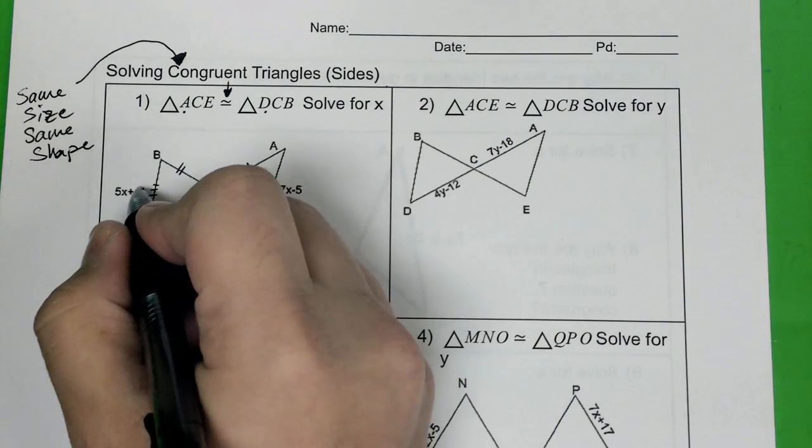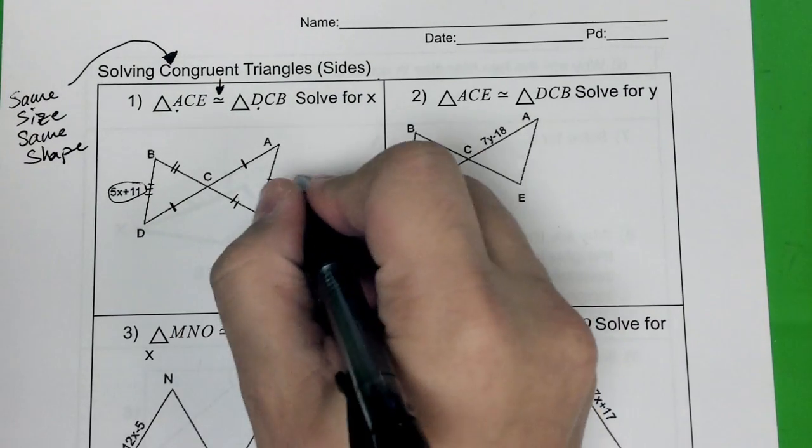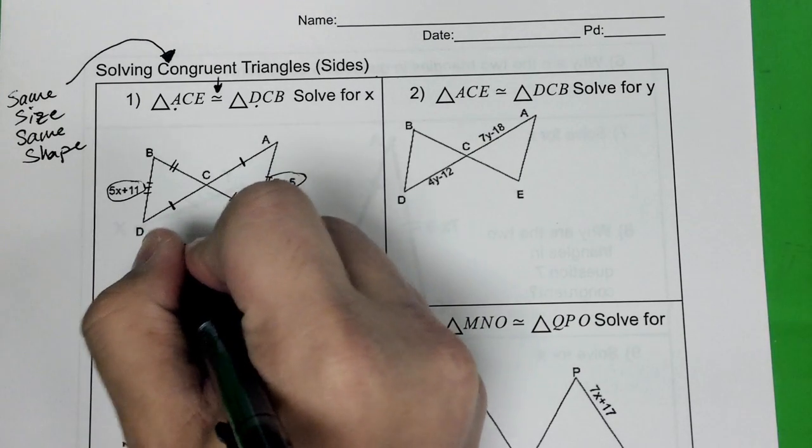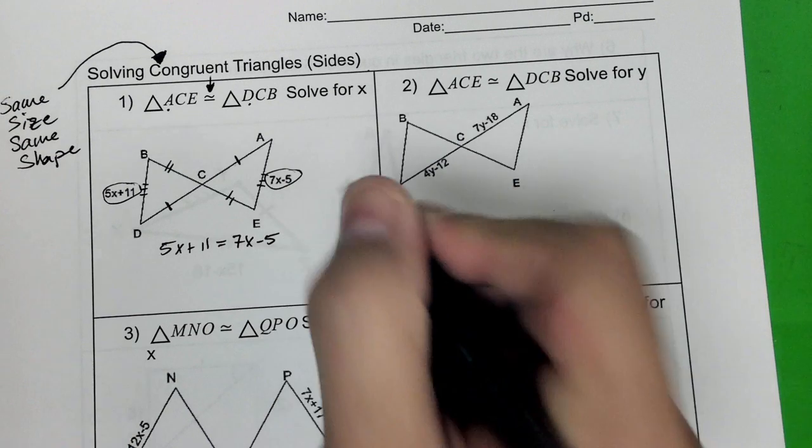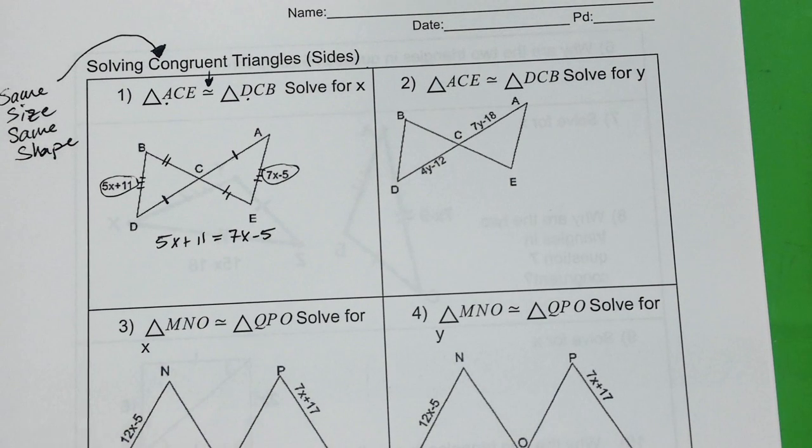So 5x plus 11 equals 7x minus 5. And when we solve this like normal, we are going to move the x's over to one side and then move our numbers to the other and then divide by whatever number is in front of x.